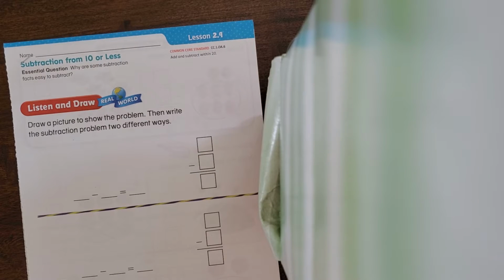Hi, first grade. Today we're working on lesson 2.9 and it's our last lesson before our review quiz. So today what we're really going to focus on isn't just drawing the pictures, but is writing the equations that match. So let's go ahead and start off with our very top equation.